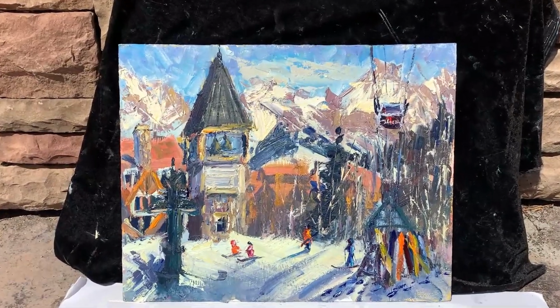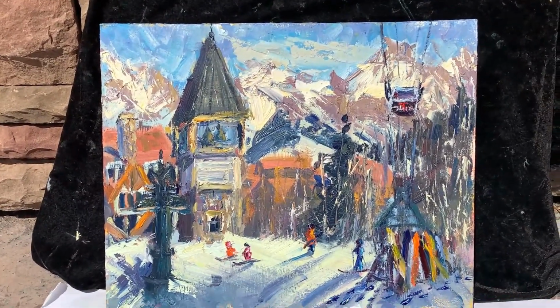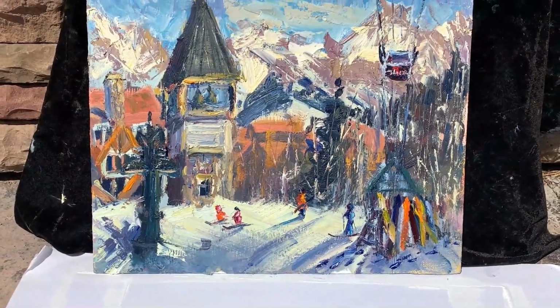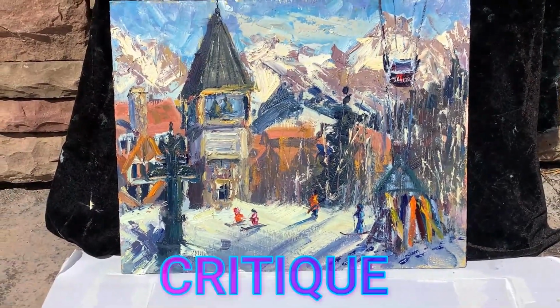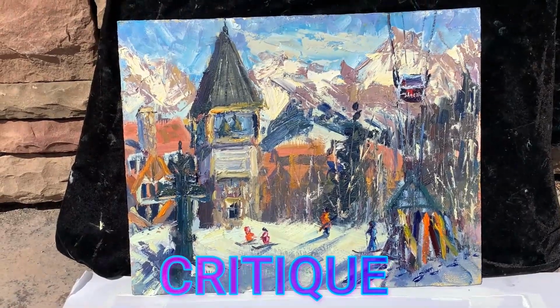And I was really distracted, and I'm a little frustrated with this painting. It didn't turn out the way I wanted it to. It's a great scene, but it can get really overwhelming. And when you're talking to people, I just couldn't focus.